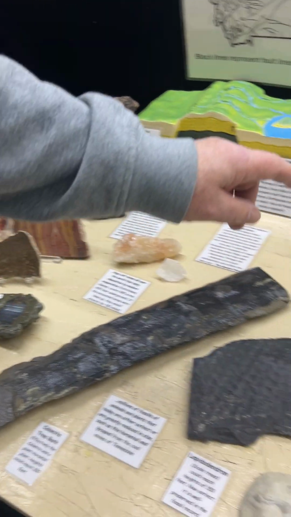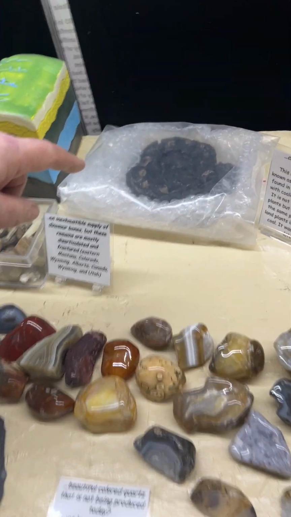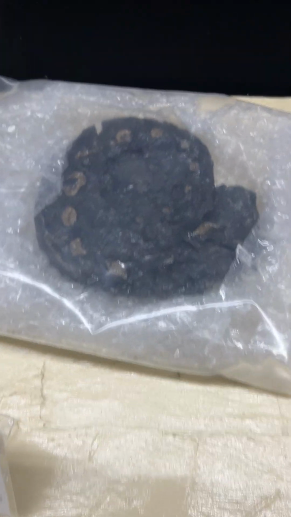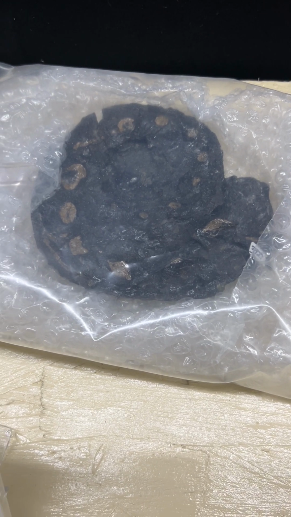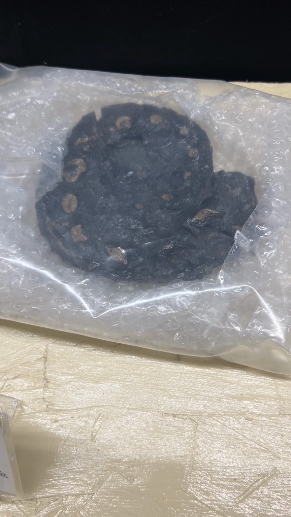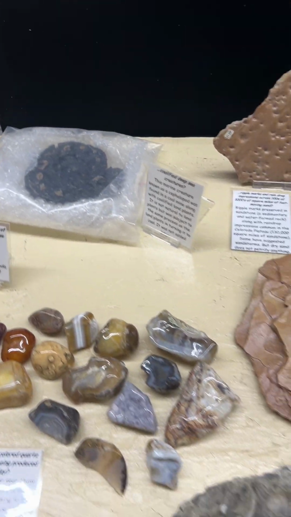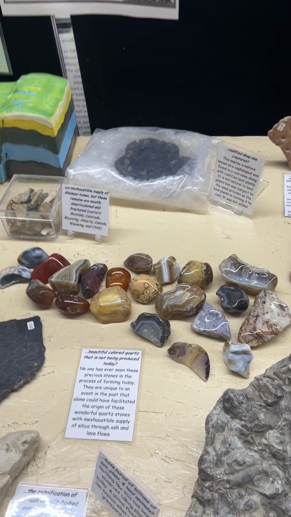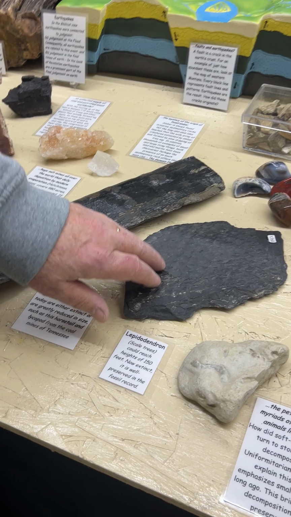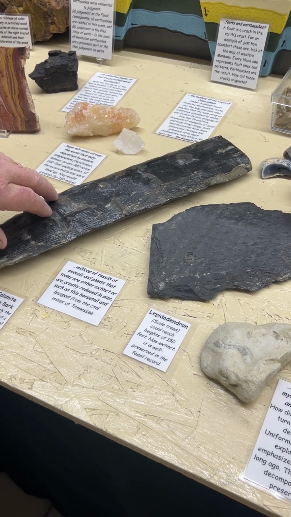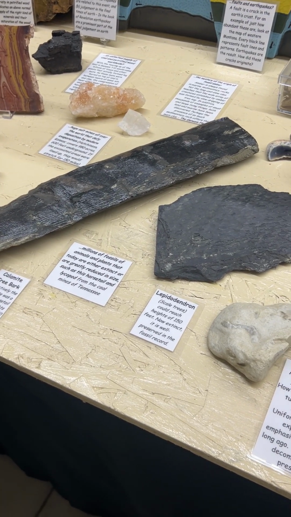One of my favorite parts of my collection is this sea creature. We call it an ammonite. I had a big display over there on the other table. That one was found in a coal mine. Coal mine, of course, consists of land plants like these. These were found in the same coal mine. How did a sea creature get into the coal mine?